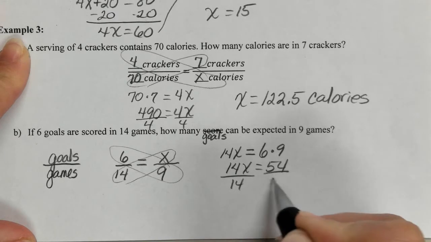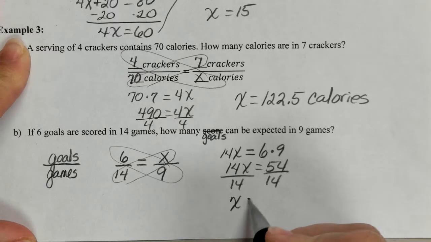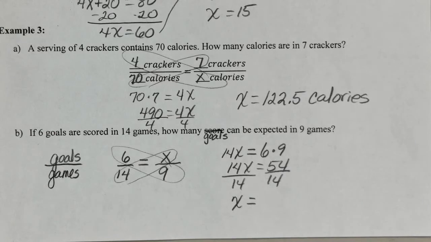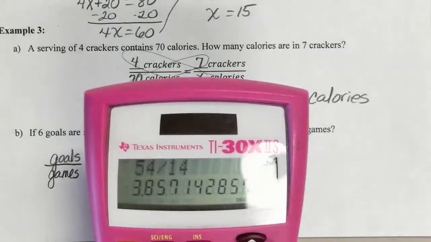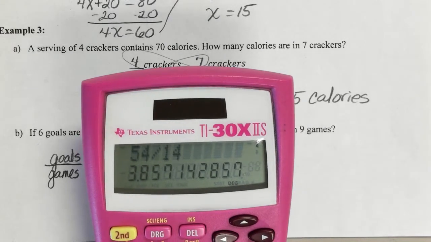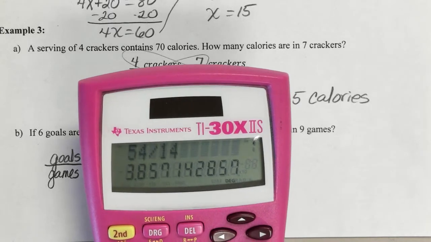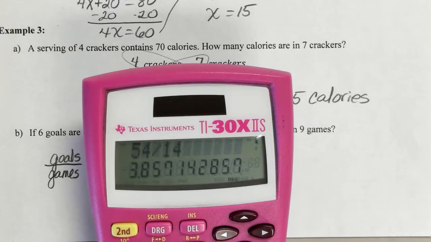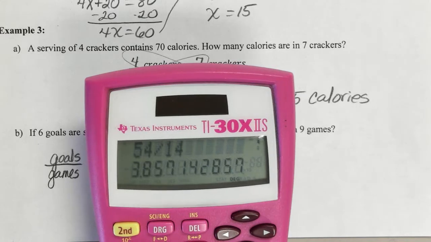When I work this out and solve for x, I get x is equal to, and the way this comes out, guys, you may think you've done something wrong, but you haven't. Look at the calculator here. 54 divided by 14 doesn't come out to a whole number. It's 3.857 and so on. So I'm going to round that to 3.9.